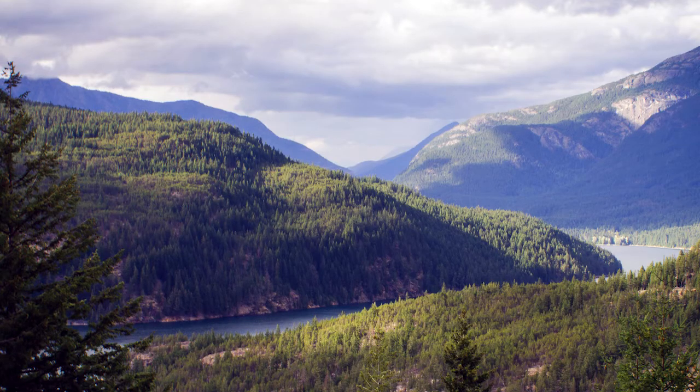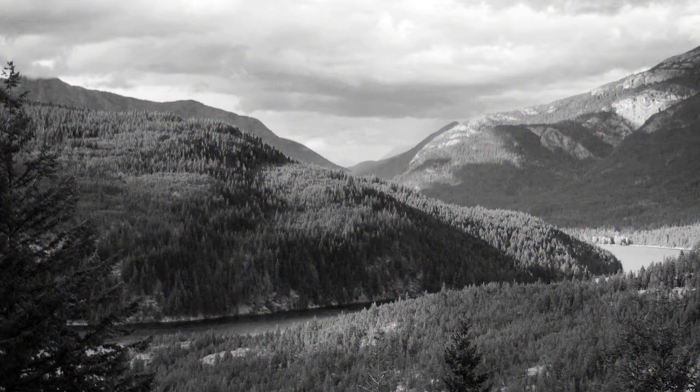I want you to look at this image and think about what it makes you feel. Well, given the entire scenery and the colors, this image evokes a feeling of calm. It is fresh and serene. Compare this image with this one. This image is more serious because of the black and white. It has a sense of depth to it.